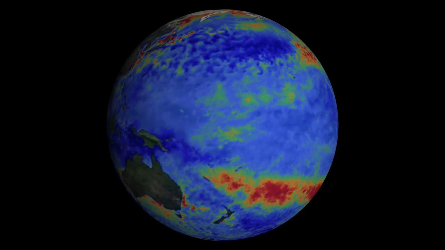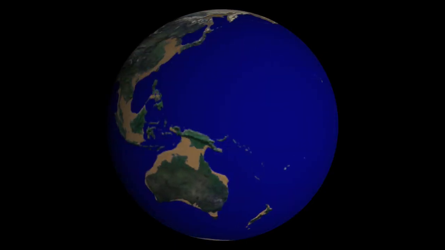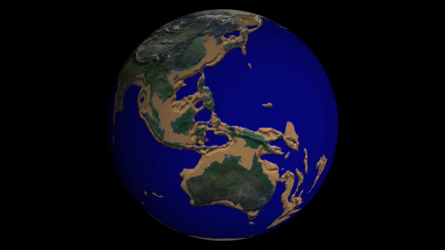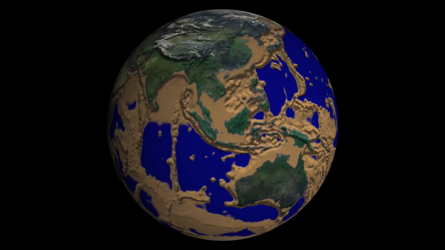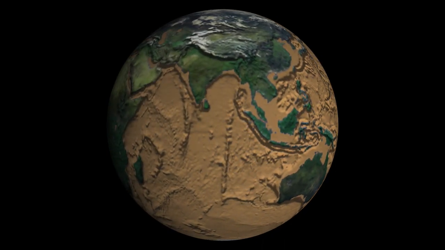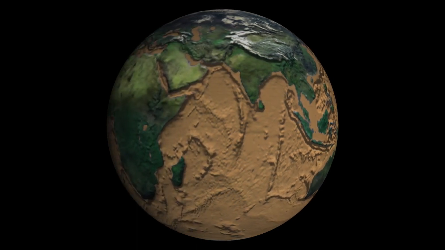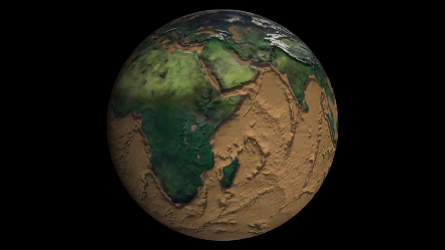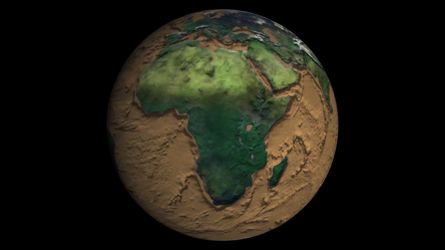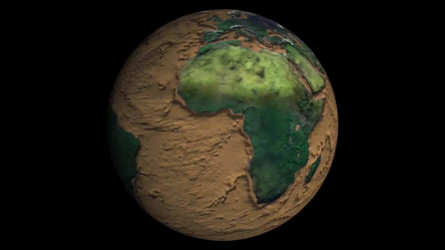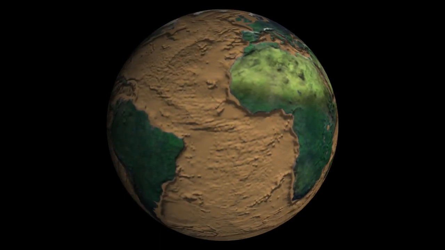Draining the oceans reveals that the Earth's solid surface, its crust, is divided into highlands and lowlands. The highlands are the land masses that form the continents, and the lowlands form the ocean basins. The Earth's crust is not a fixed, continuous shell. It is broken into a mosaic of moving plates.